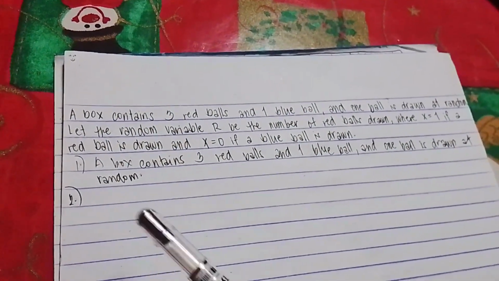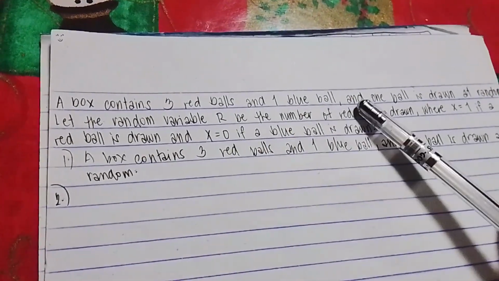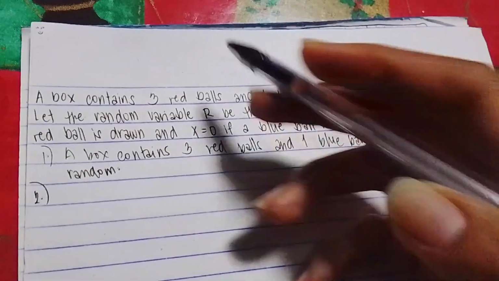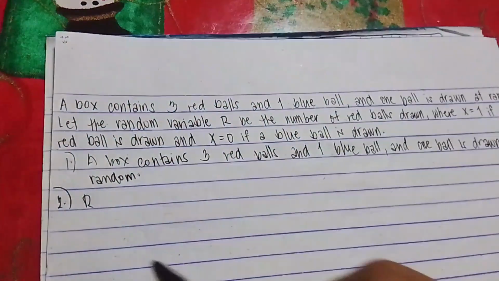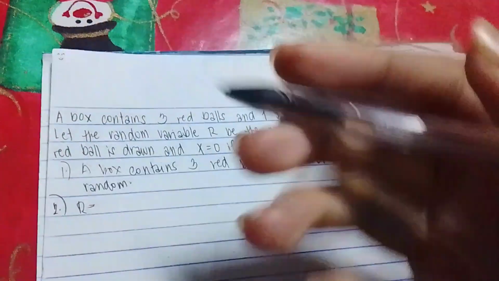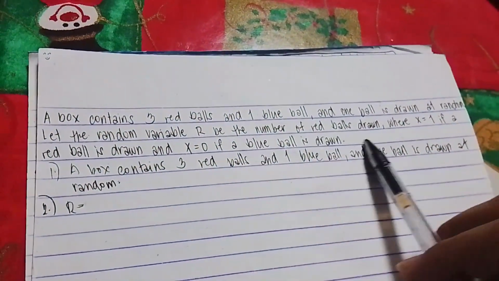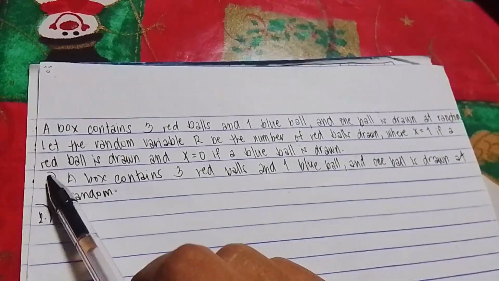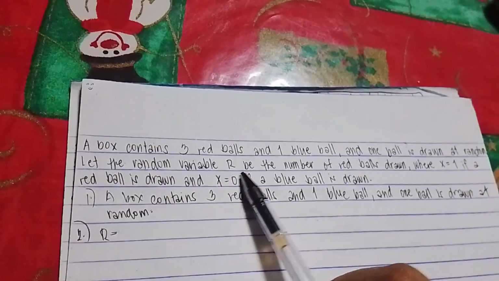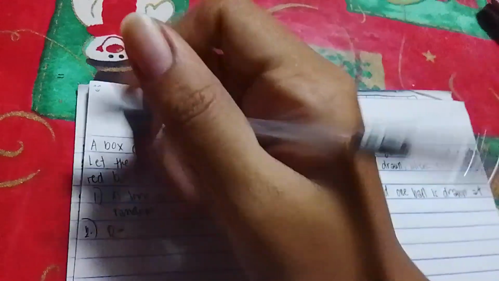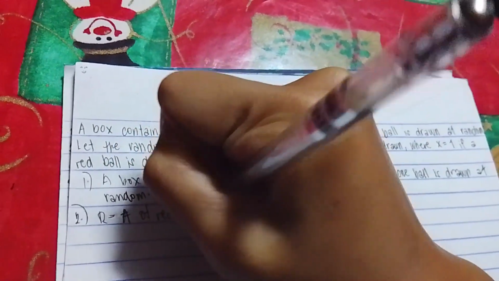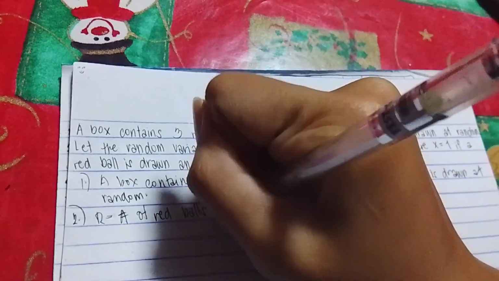The second is to identify the random variable. So we have to look for the random variable here, and the random variable is r. So let's put r, but that's wrong if you only put r. We have to put what r represents. So r represents the red ball. It says here that r be the number of red balls drawn. R, the number of red balls drawn.